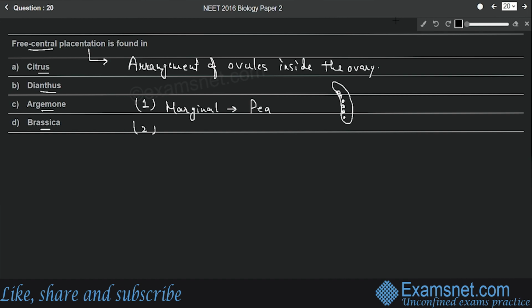Then the second type of placentation is axial placentation. And here also you can understand by looking at the word axial, because in this kind of placentation there is an axial placenta, that means on the axis. Okay, so axial placenta is there like this, and the ovules are arranged in the multilocular ovary. The example of this kind of placentation is citrus.